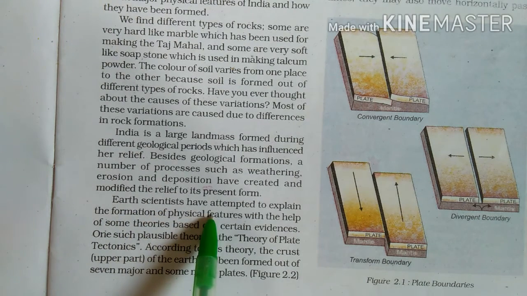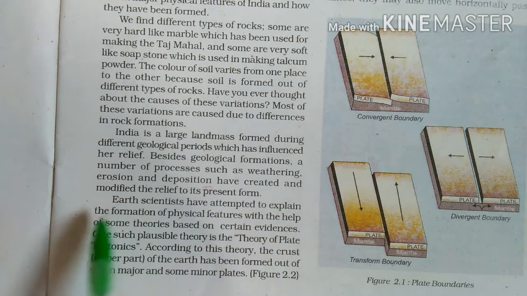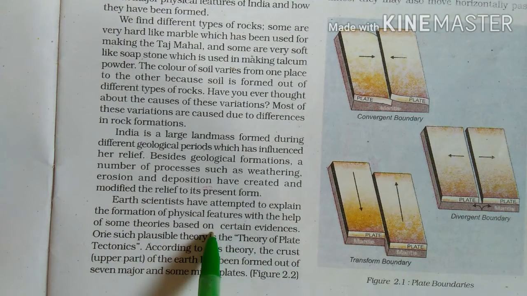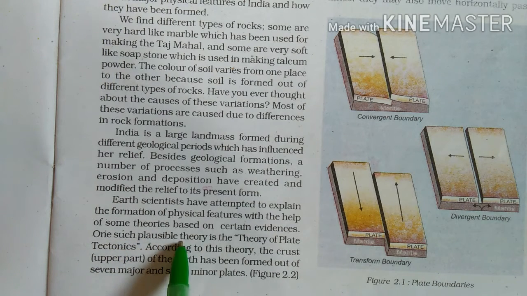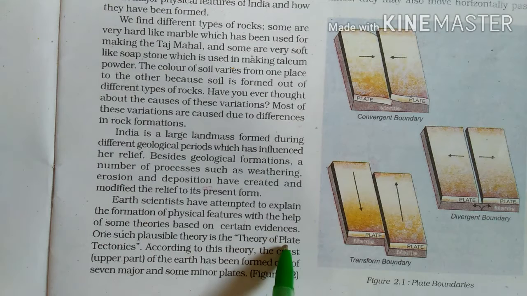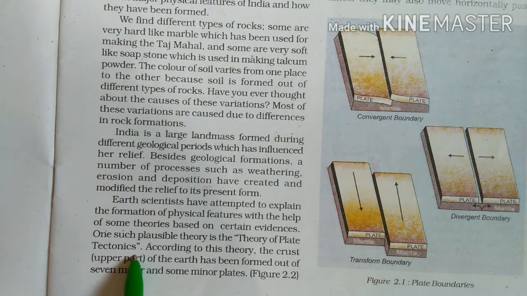Earth scientists have attempted to explain the formation of physical features with the help of some theories based on certain evidence. One such plausible theory is the theory of plate tectonics.